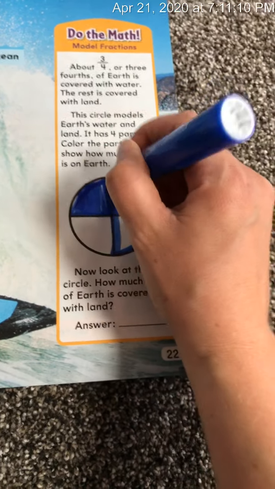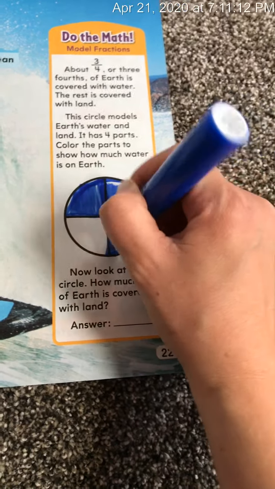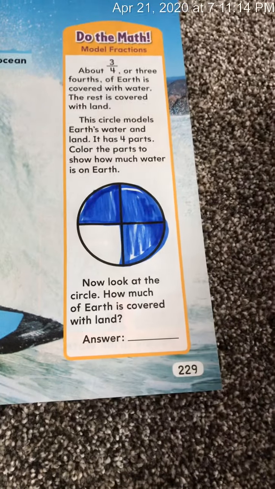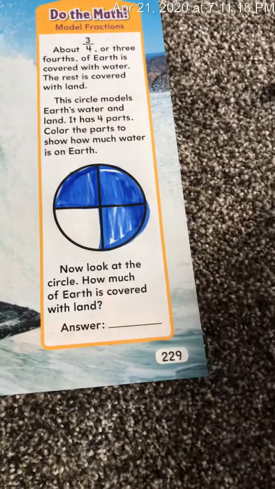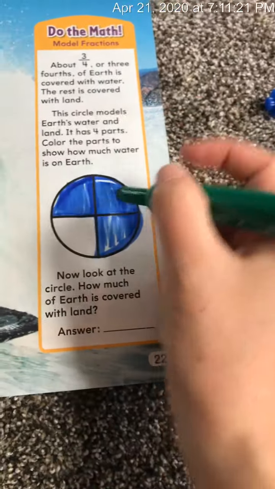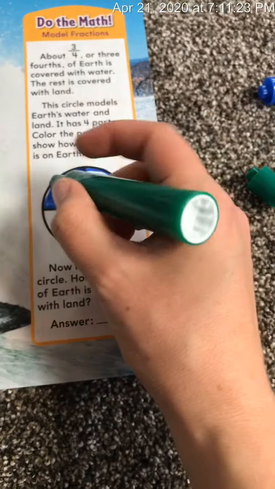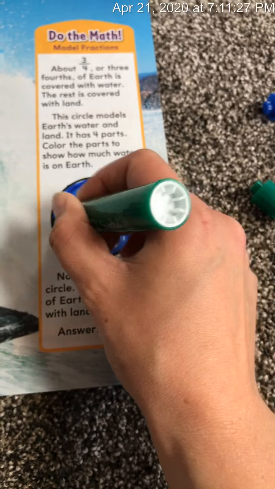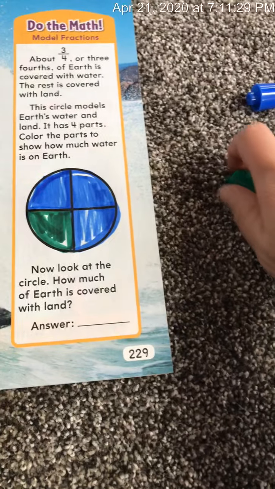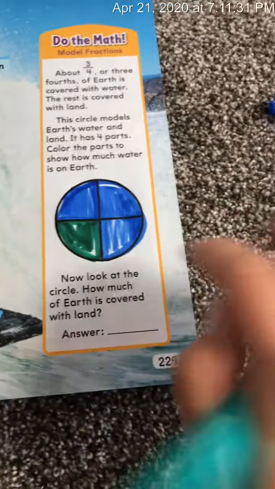And I know you guys are going to take much more time coloring to make sure it looks like first grade work, but I'm going to do it kind of quickly for you guys. This is a circle models Earth's water and land. It has 4 parts. Color the parts to show how much water is on Earth. So 3 of them are water. 1 is land. Now look at the circle. How much of Earth is covered with land?